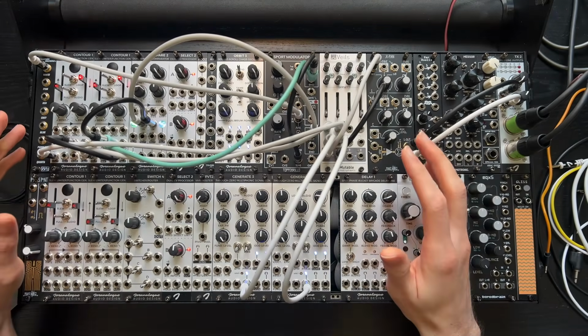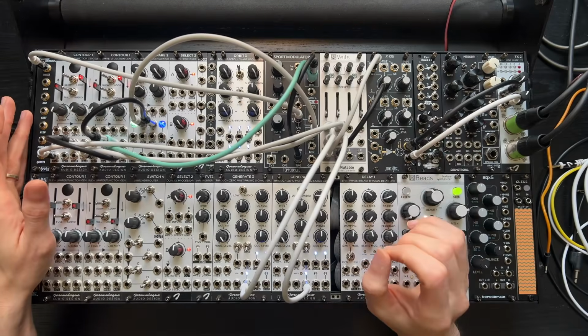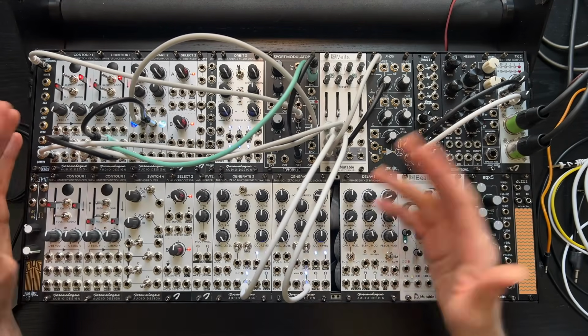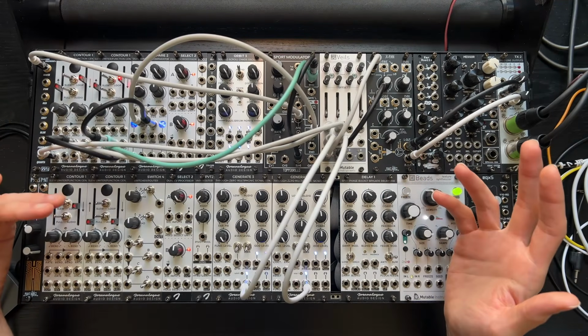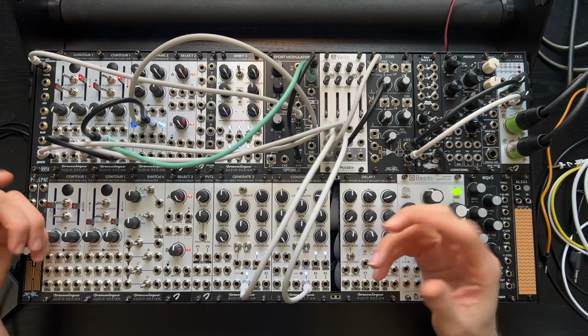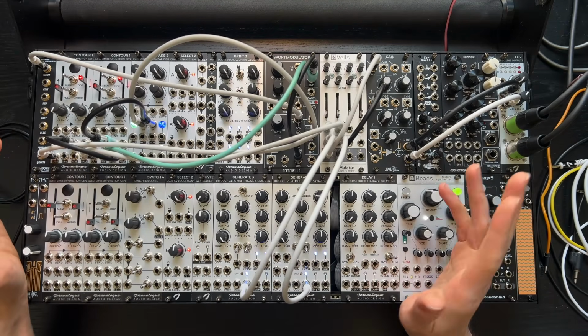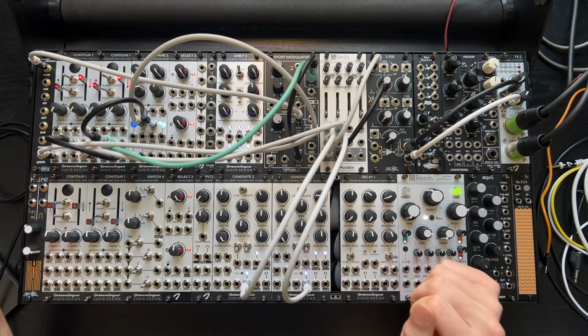So now we're going to try to patch up a Bernoulli gate. I'm not for sure if I'm saying that correctly, but this patch will be essentially trying to recreate from scratch the module called Branches by Mutable Instruments. I realize that Branches has a few different modes, so we are maybe just recreating one of them.